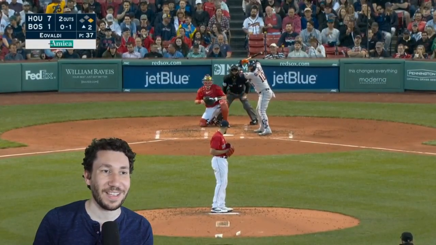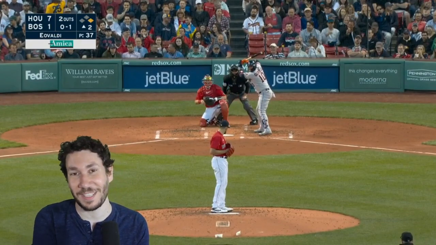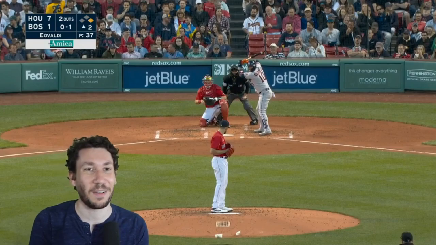And okay, you got a fastball down and away. Good stuff. He's still in the game. Why is he still in the game, you're asking? Because it's 7-1. You got to get through this game. He's only at 37 pitches total for the entire game right now. That's why.